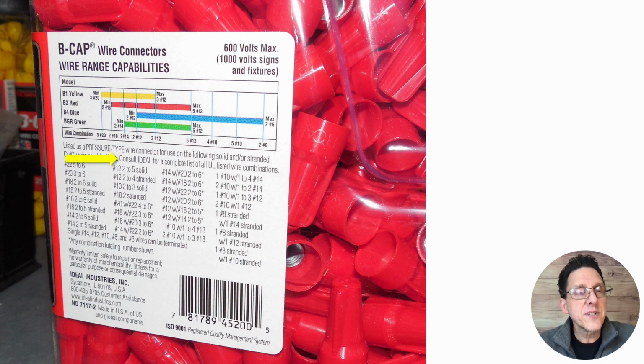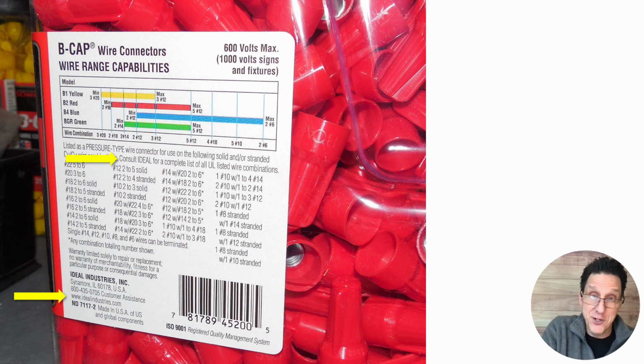In fact, if you look close, it says, consult Ideal for a complete list of all your listed wire combinations. So maybe you want to splice a certain combination of wires and it's not specified on the carton. You could probably go to Ideal's website and look it up and see if your combination is on an expanded list, right? And then they also provide their website right down the bottom there, right? So the information on how to find the information is on the packaging. This is what we have to do as installers. Find the information. It's not always right on the piece of equipment.